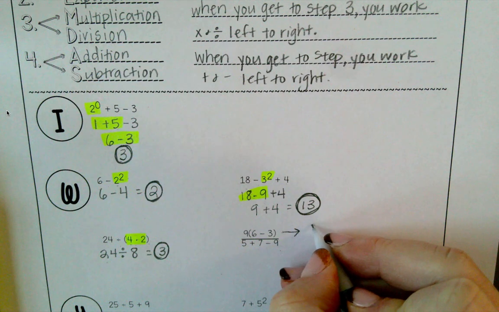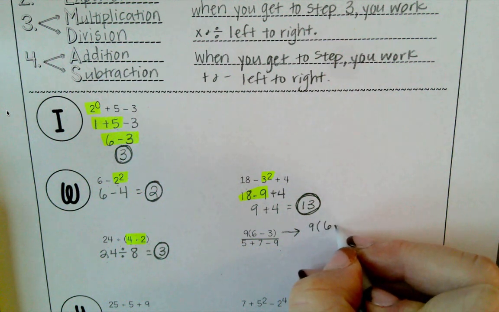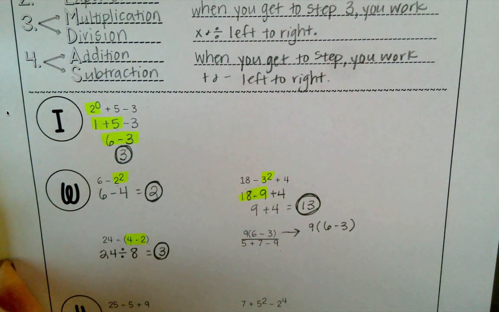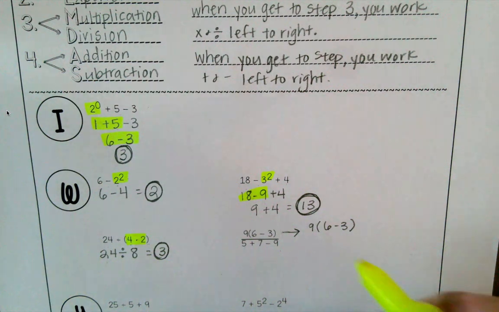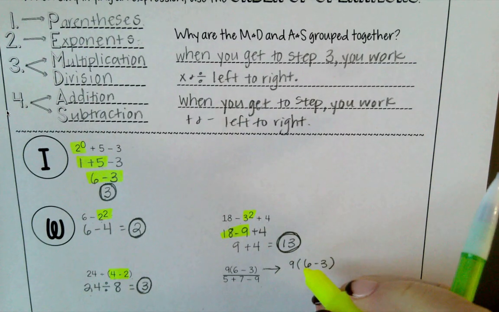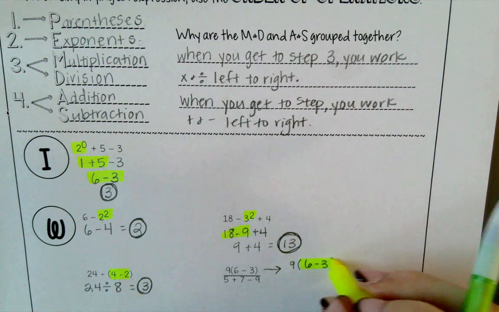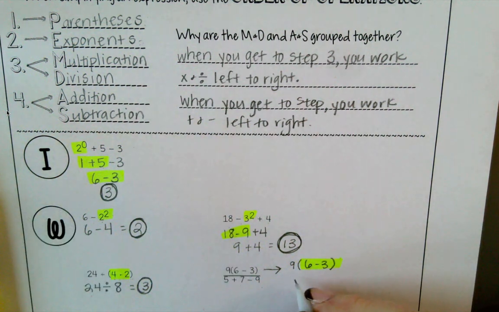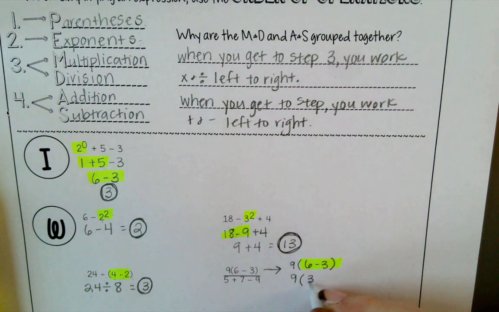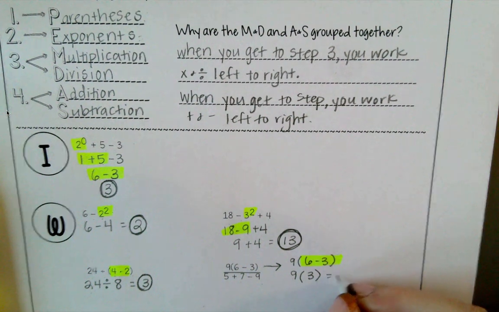I'm going to rewrite this. 9 times (6 minus 3). So parentheses first, because that's what it says, parentheses. I'm going to highlight 6 minus 3. Okay. Then I'm going to rewrite it. 9 times, 6 minus 3 is 3. So 9 times 3 gives me 27.